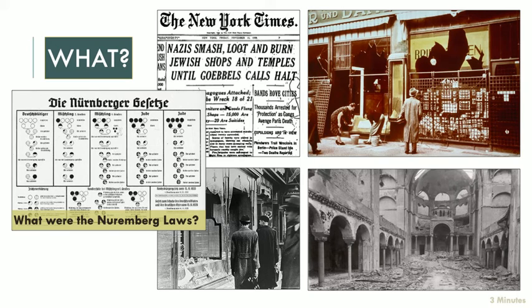So you should know what the Nuremberg Laws are, okay? Those were the laws that defined German citizenship and made the Jews second-class citizens. And Kristallnacht was the night of broken glass. It was the night that began the persecution of the Jewish people when they broke into these synagogues, into stores. And this is what begins to lead to the ramping up of violence towards the Jewish people.